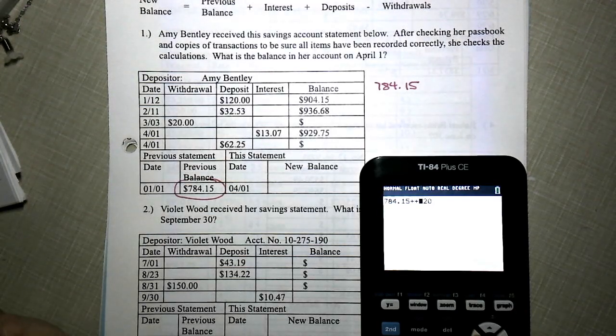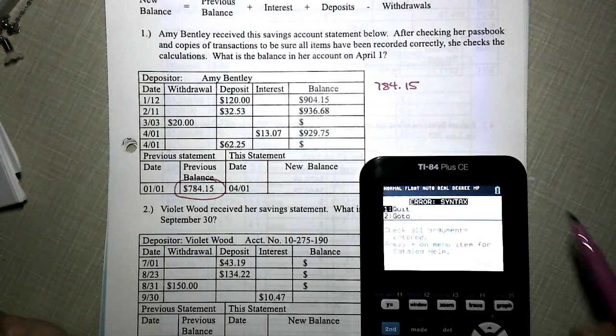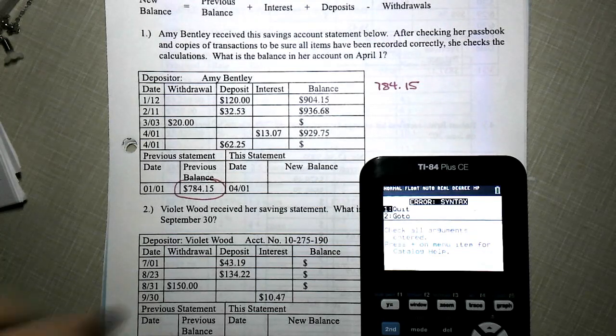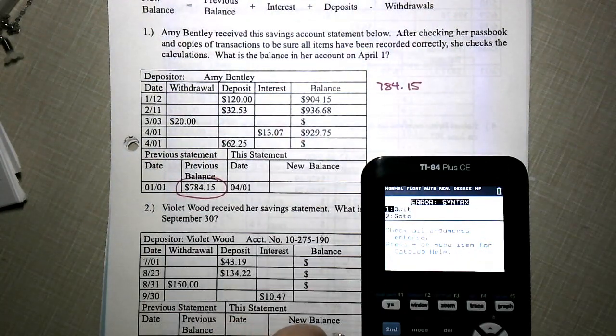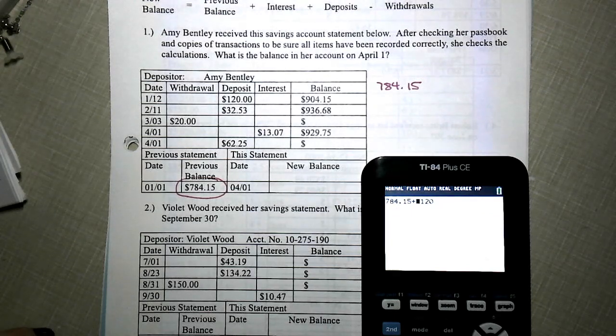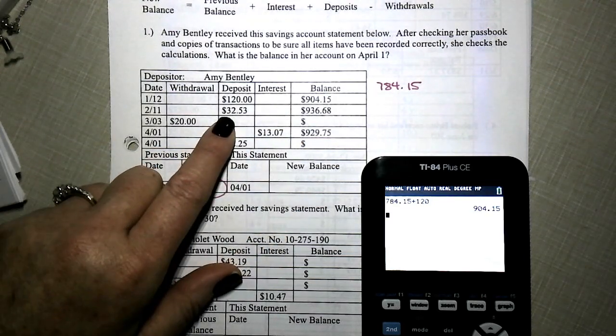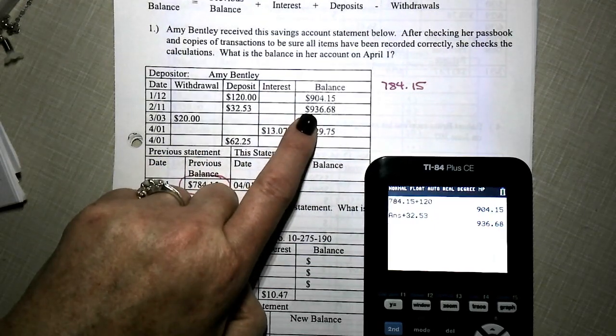Oopsies. So if you have, I'm going to hit this. If you have a syntax error on your calculator, that means you typed something wrong. Doesn't mean you did it wrong. So try to get in the habit of hitting go to instead of quit, and then it'll go to that error. Don't clear it because that'll delete everything, so you just want to delete it. So that was plus 120, so that's how they got the 904.15, plus 32.53, so that's how they got 936.68.